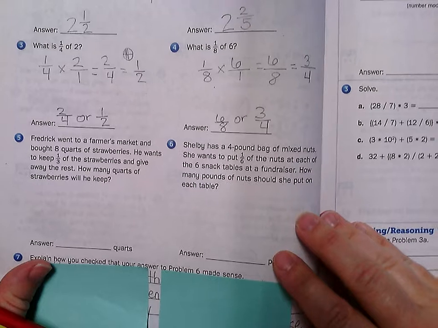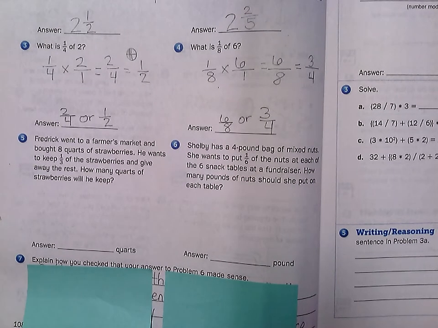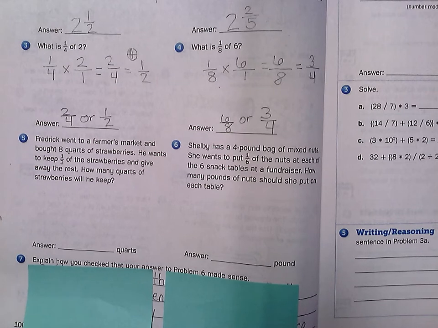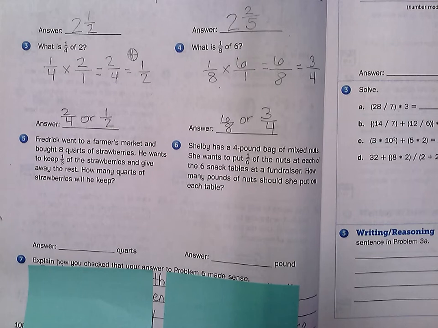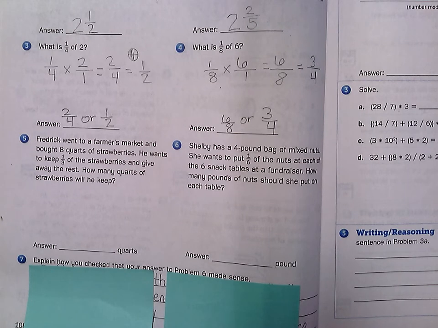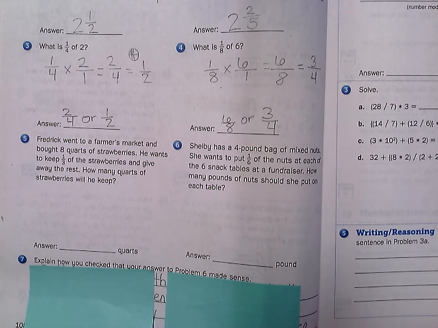Okay. We've got a couple story problems to try now. So for number 5, it's still a fraction of problem. We just have to decide what information we need to make our problem. So let's look at that. Frederick went to a farmer's market and he bought 8 quarts of strawberries. He wants to keep a third of those 8 quarts, so a third of the strawberries, and then give away the rest. How many quarts of strawberries will he keep?